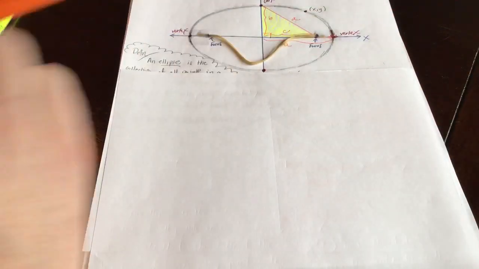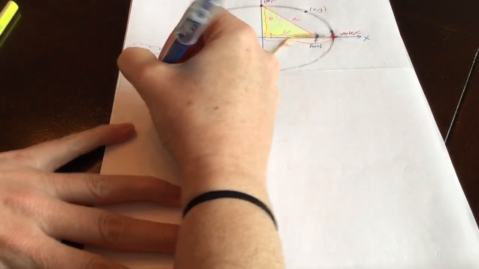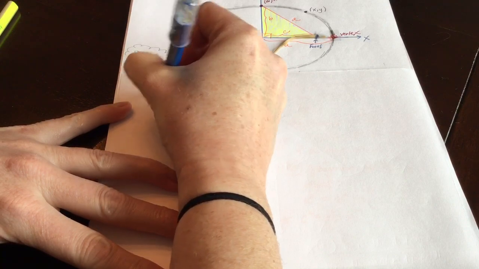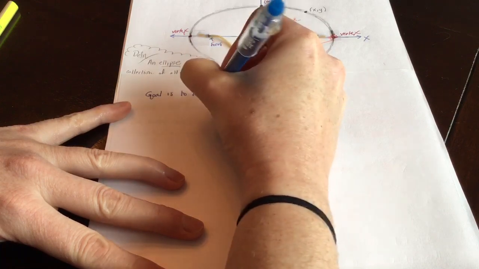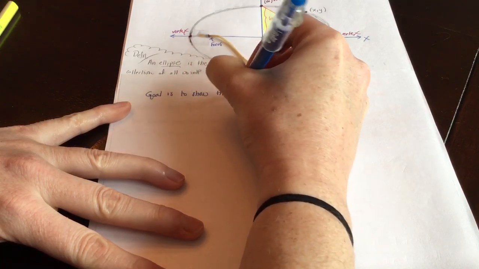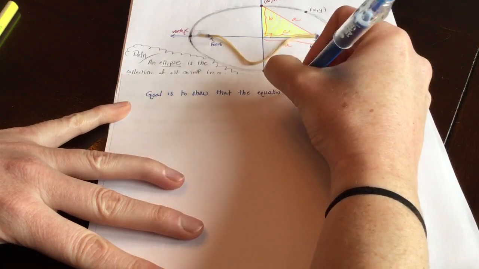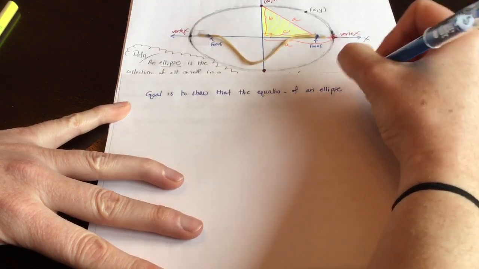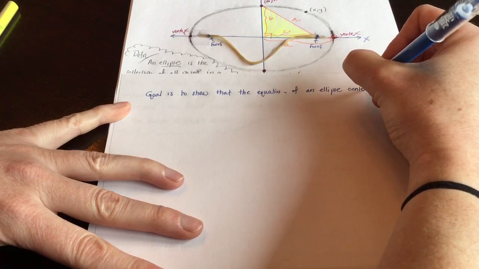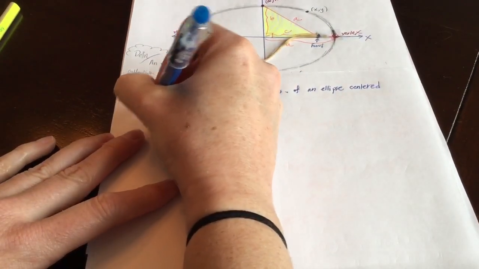Okay, so first of all, let's make sure you're okay with the whole idea of what our goal is and then how we're going to get started. So first, our goal is to show that the equation of an ellipse, and in this case, we're going to keep our derivation as simple as possible, so we're going to say centered at 0, 0.